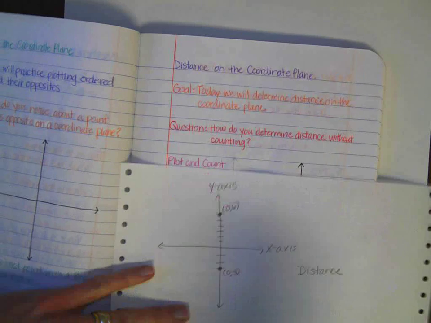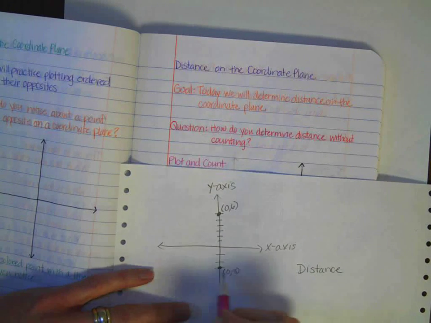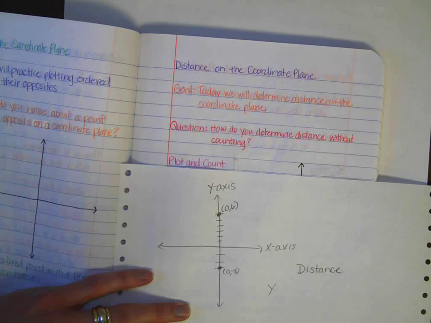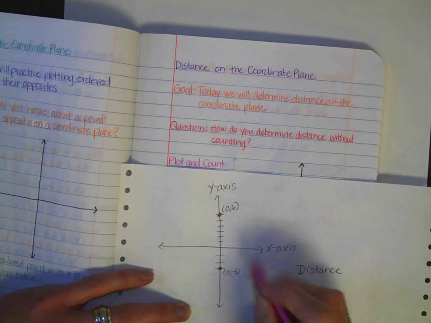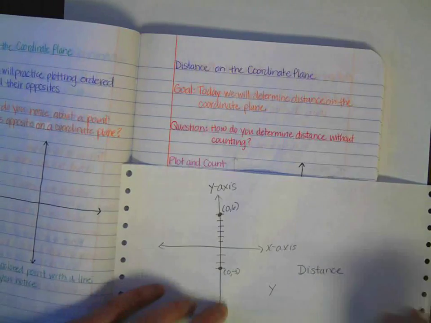On this one, the x is still 0, so we're not going to worry about x because they're exactly the same. But the coordinates that aren't the same are the y's. And so you find the distance from those two by subtracting them. I hope you heard what I just said: by subtracting them.